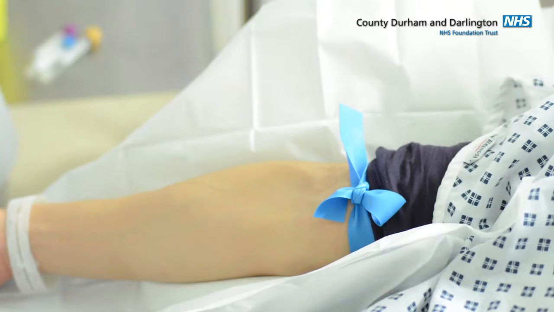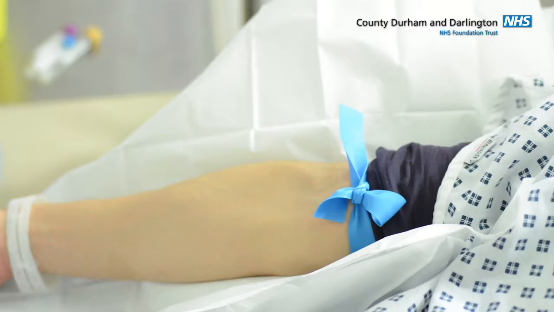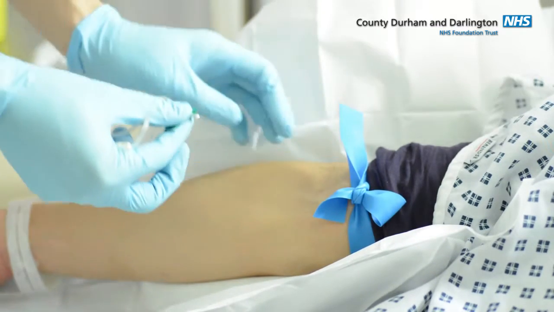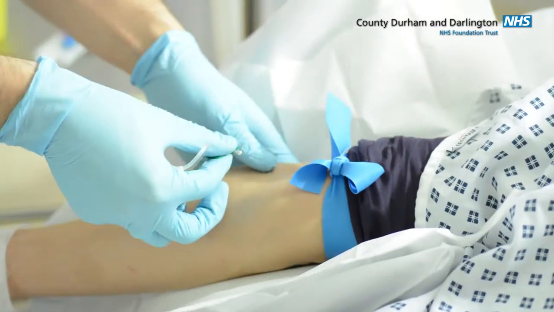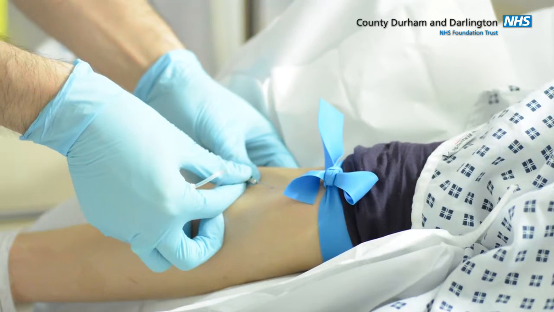Warn the patient of the imminent injection of the needle. You might feel a sharp scratch going in, alright? That's fine. Sharp scratch.